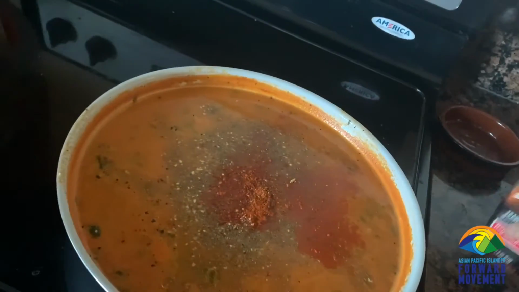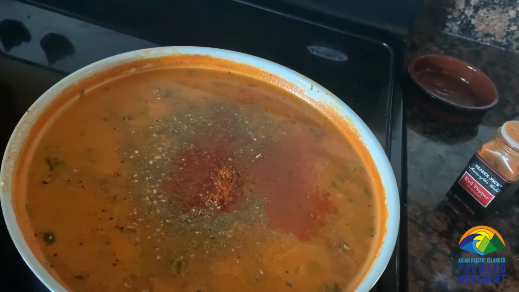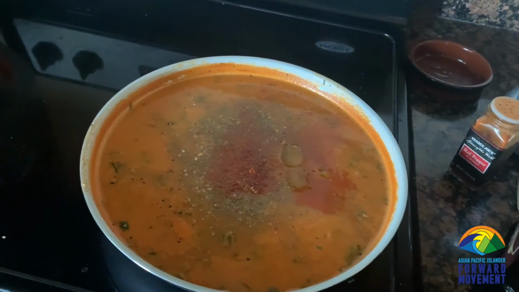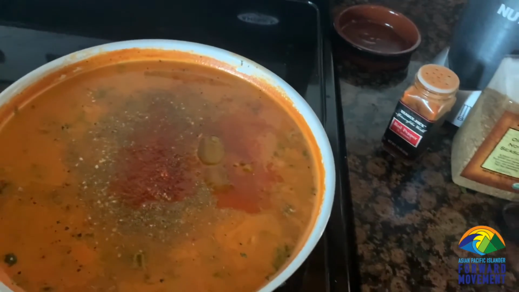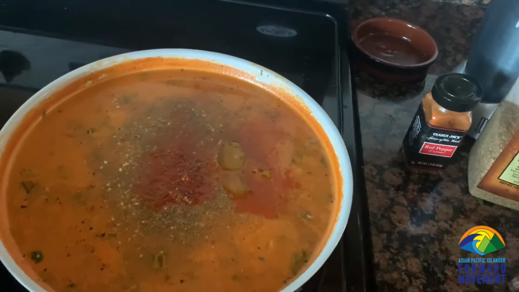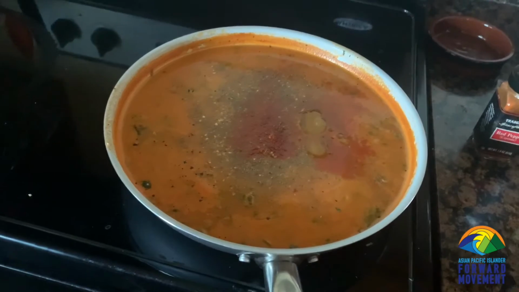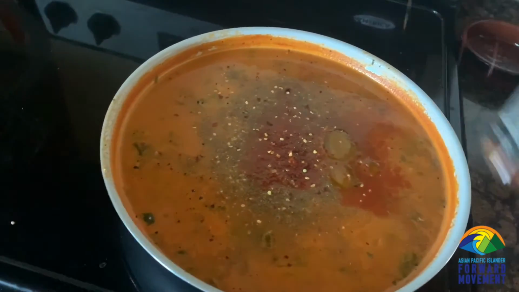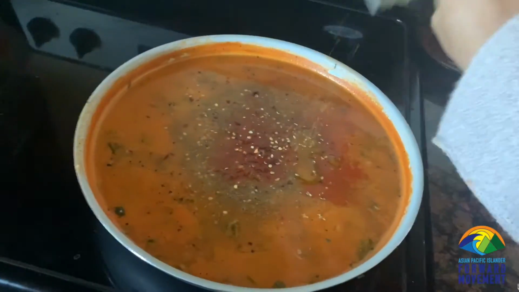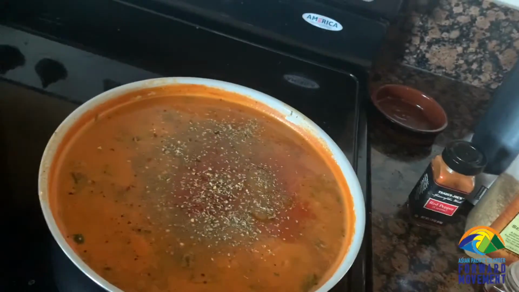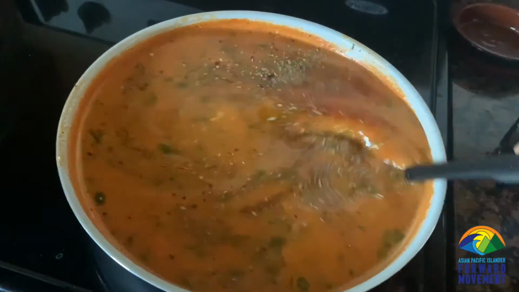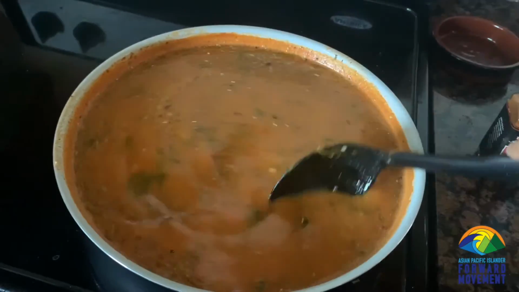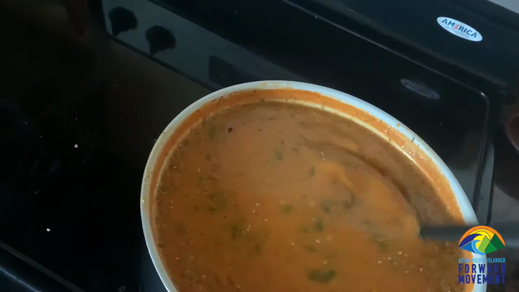I went in with some cayenne pepper because I like spicy. And then just a touch of olive oil because I felt like our mixture was a little bit more on the watery end. I feel like it helps thicken it just a smidge. And then some red chili flakes. Last but not least, we need some type of herb, so I went in with oregano.